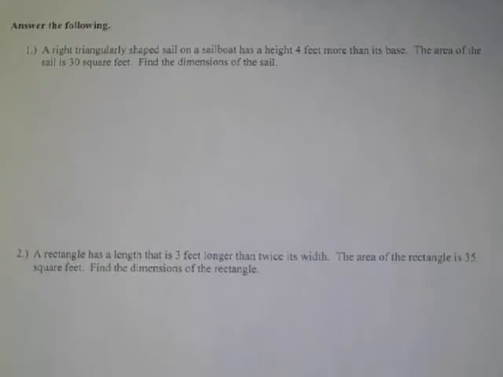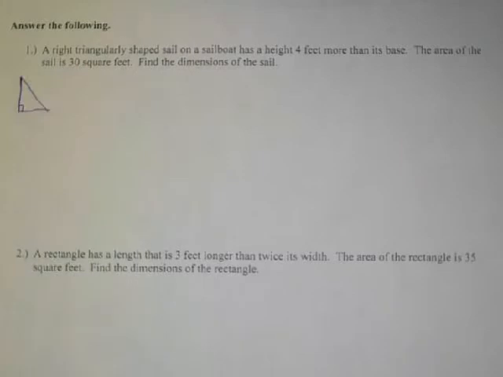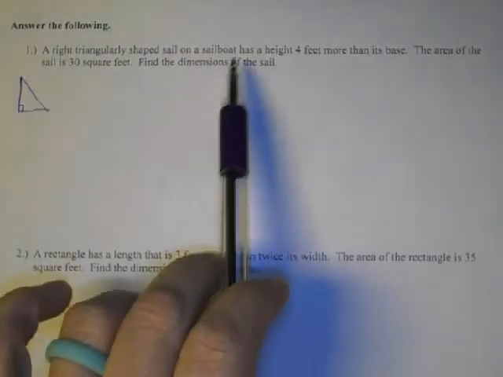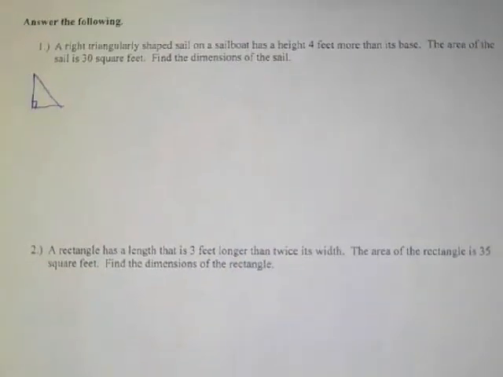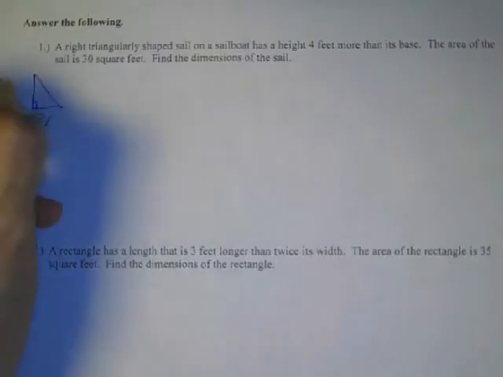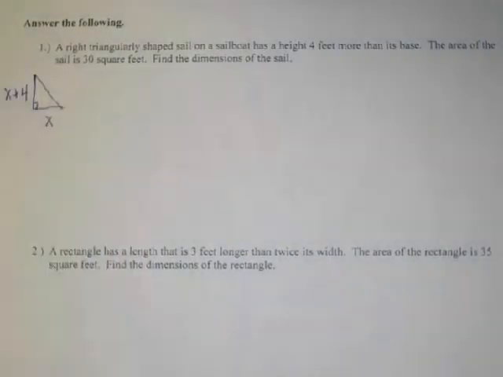All right, to finish 5-5, we have a few word problems. A right triangularly shaped sail on a sailboat has a height 4 feet more than its base. I would draw a picture. I would draw a right triangle. It says that the height is 4 feet more than its base. So I would say the base is x and the height is x plus 4.